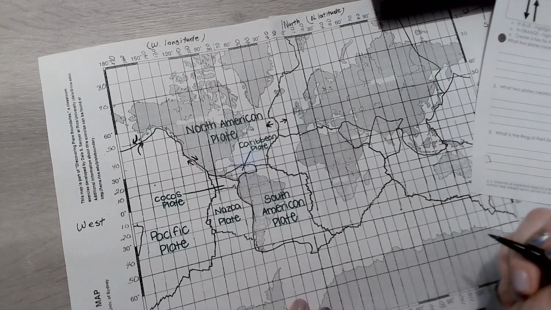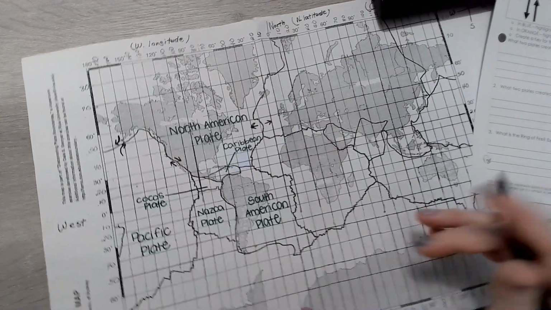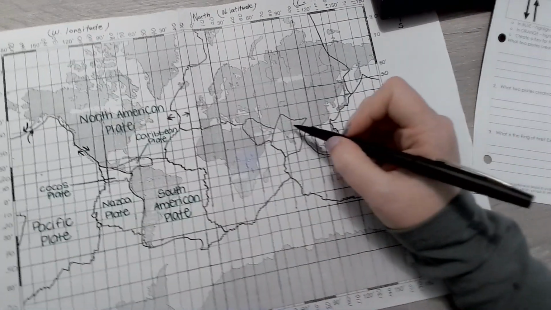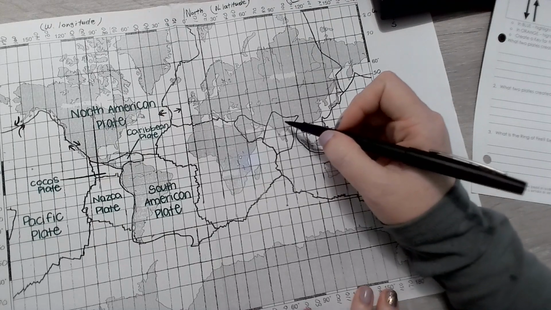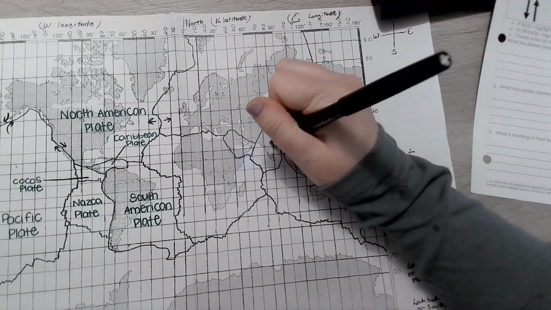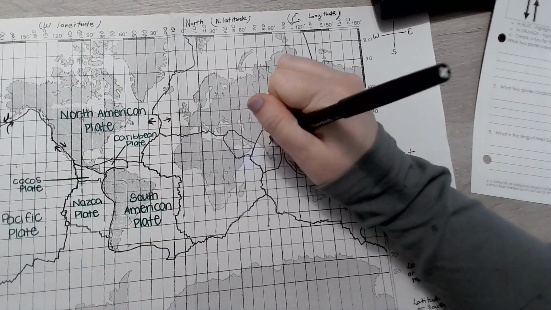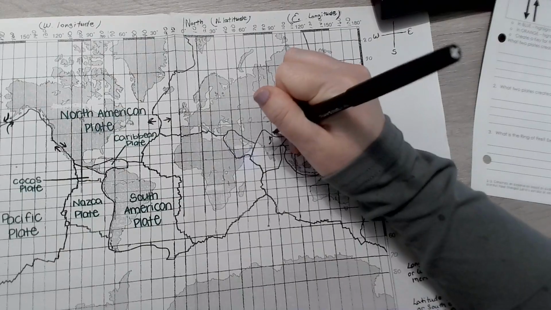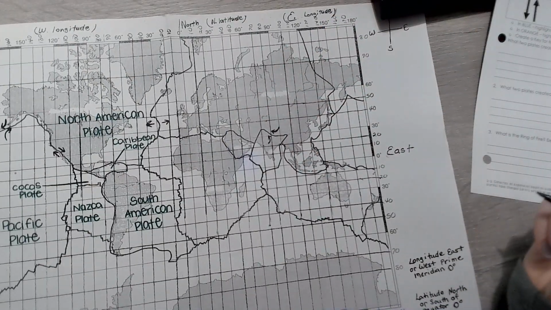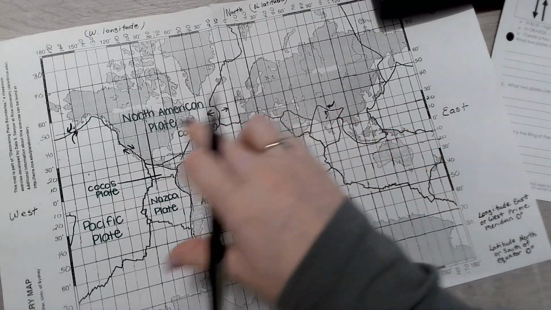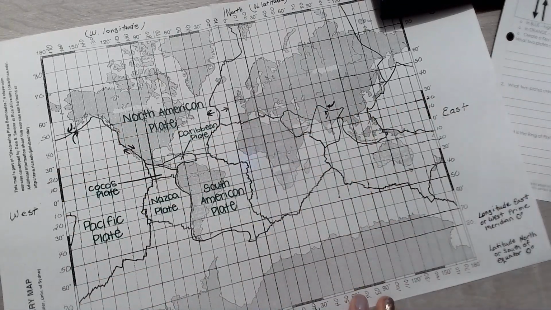Okay? And then convergent collision, I'm going to quick run over here because I know this off the top of my head, but this is my convergent collision because this is where the Himalayas are being built. So I'm going to draw an arrow going upward together and then upward together. Okay? This is what you're going to do. So I have one example of each of the plate boundaries here.